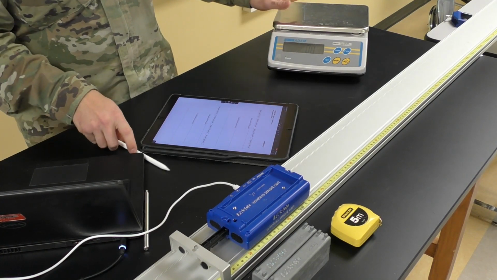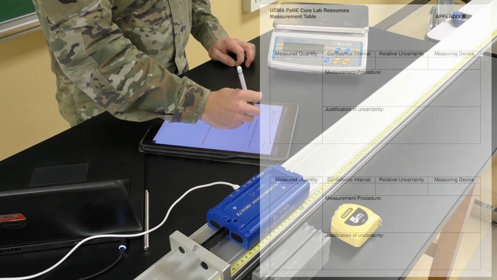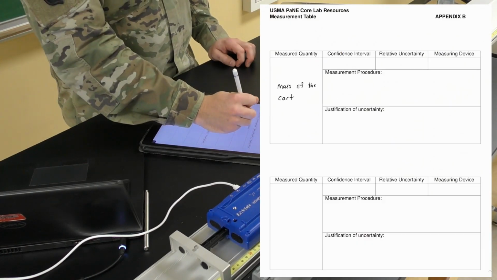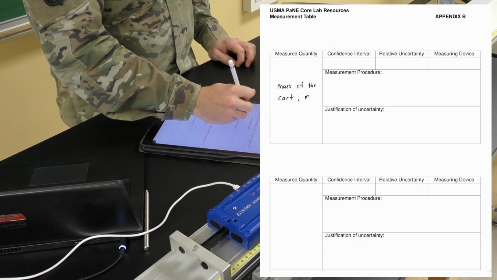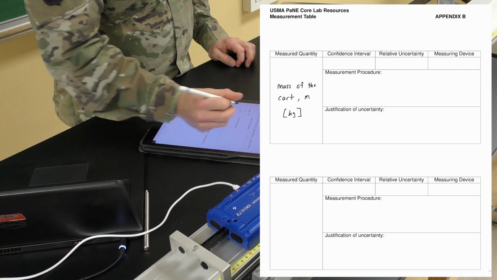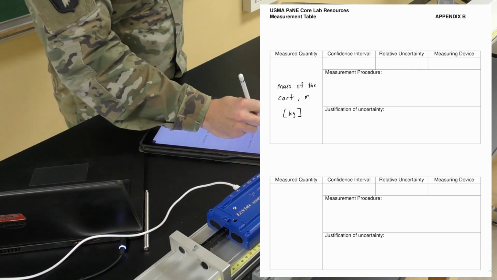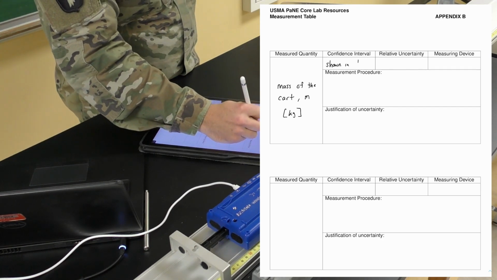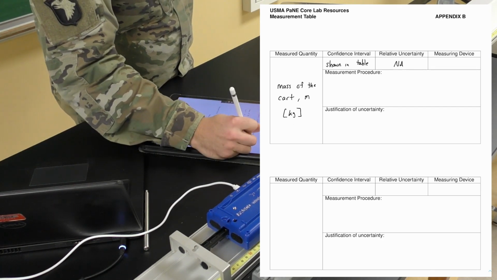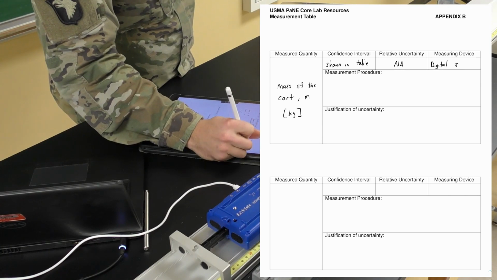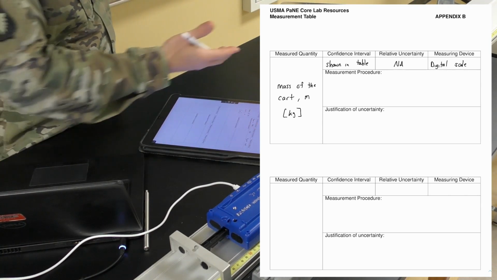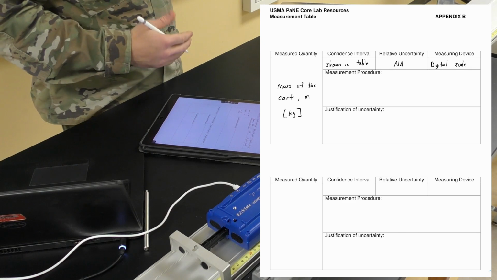So the first one is I'm going to be measuring the mass of the cart, and my variable m is going to have units of kilograms. Now this is what I'm actually going to be changing, so this is going to be shown in my table, and I'm using a digital scale. The measurement procedure is I'm going to ensure that my scale is zeroed out.